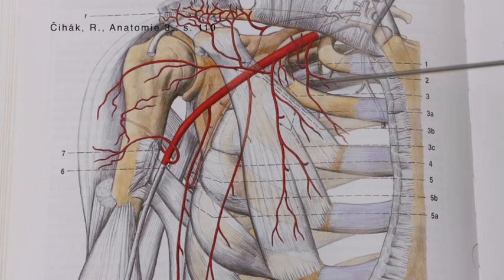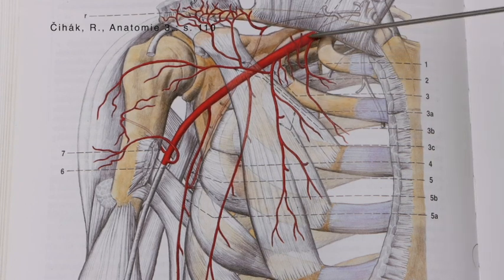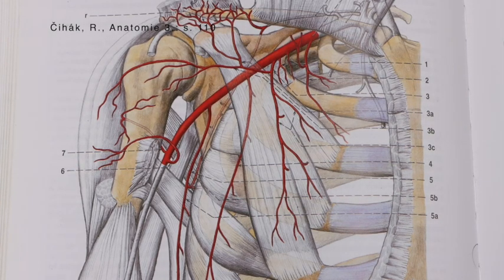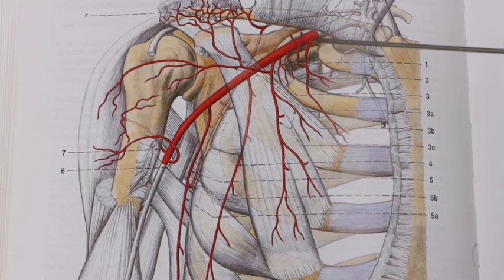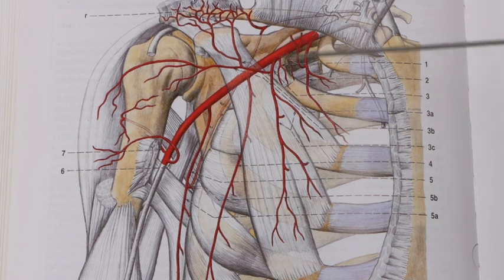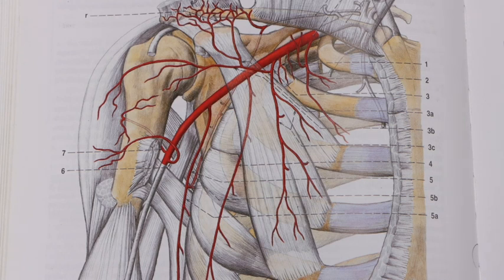The first branch is the superior thoracic artery. According to its name, it's supplying the upper part of the thoracic wall. Then we have the thoracoacromial artery, which is divided into the acromial branch, deltoid branch, and pectoral branch. So the pectoral branch, according to its name, is supplying the pectoral region and the pectoralis muscle.